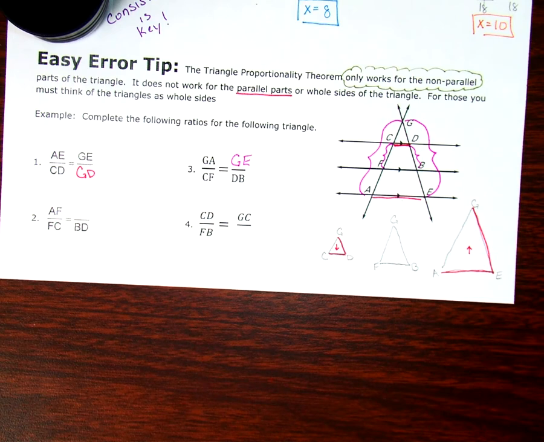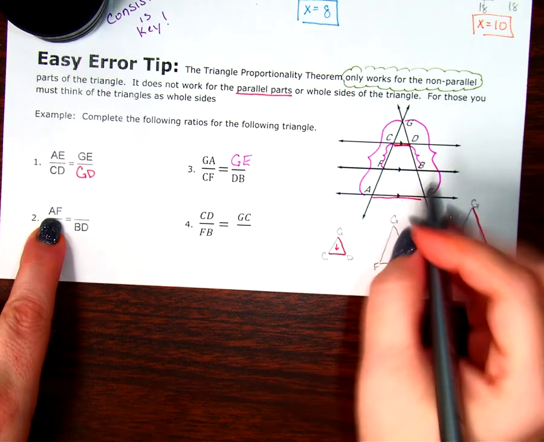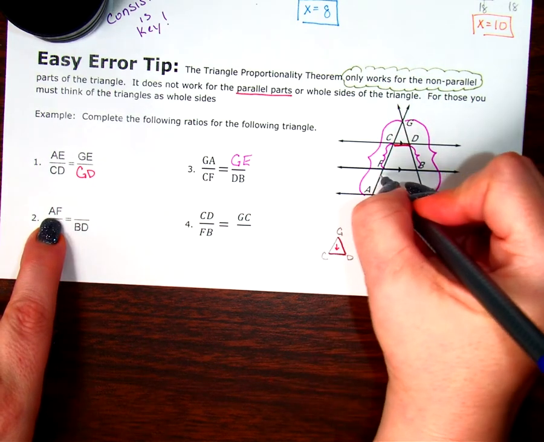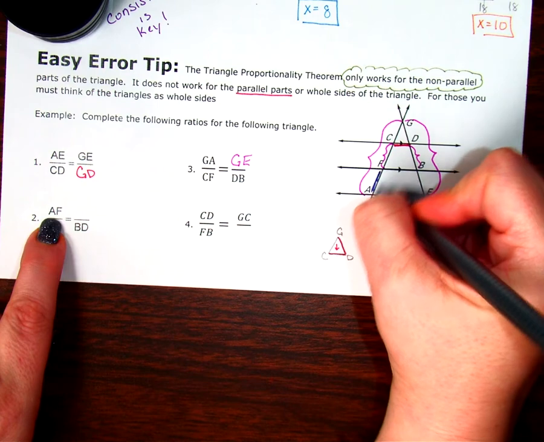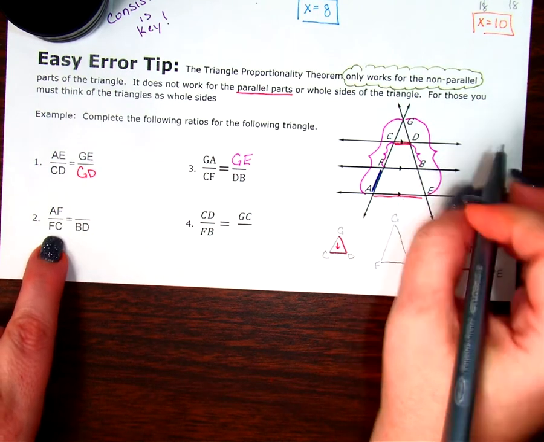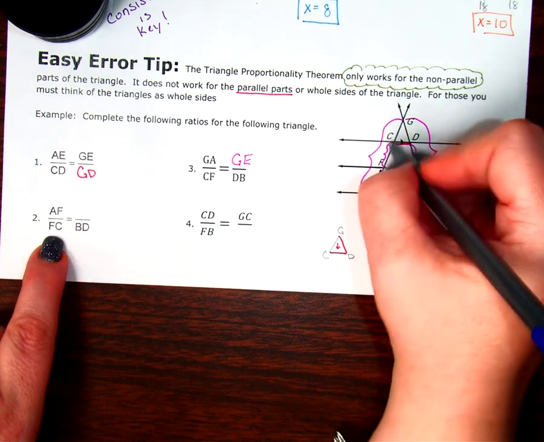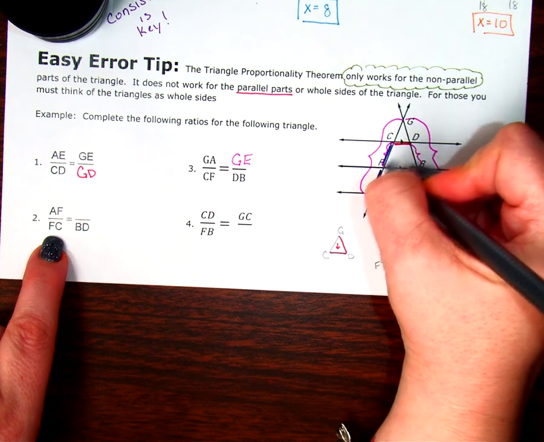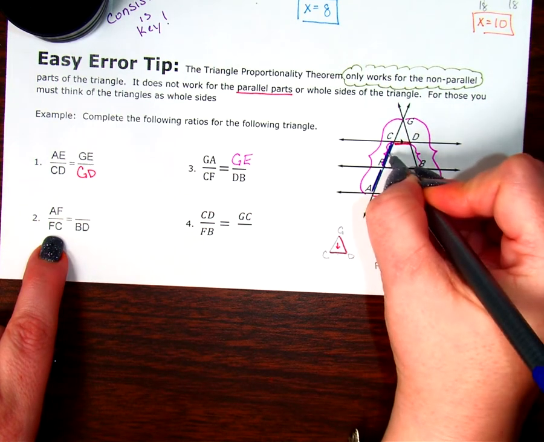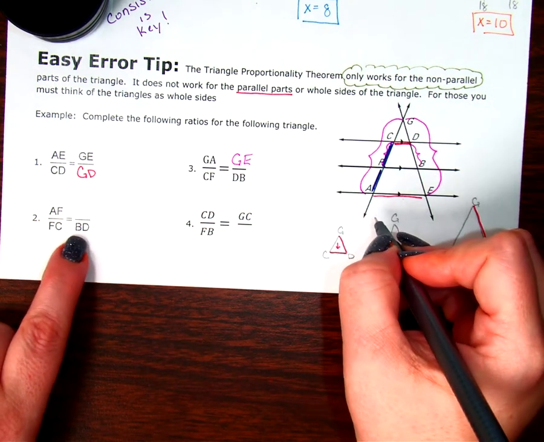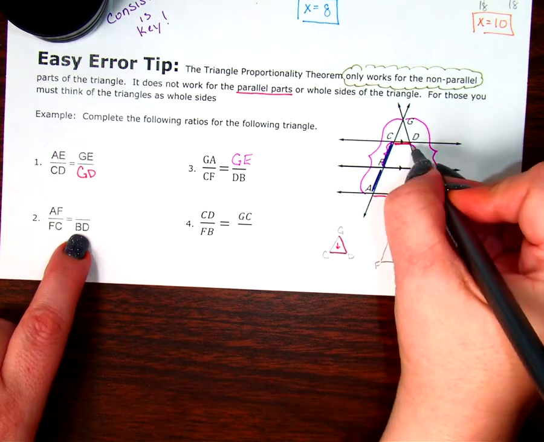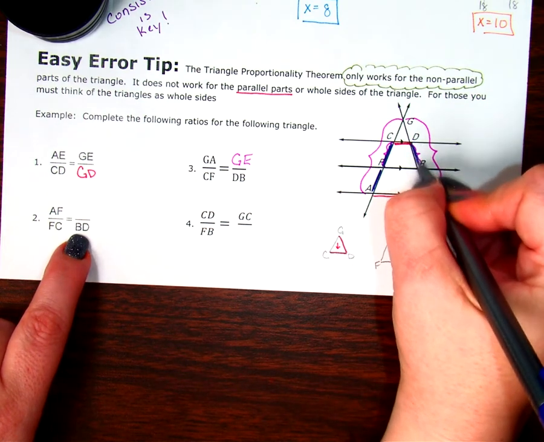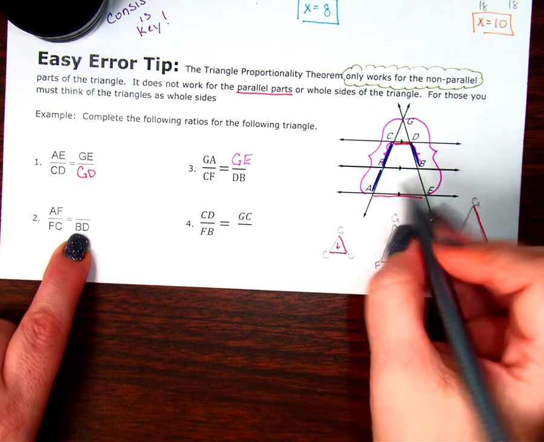Let's look at number 2. I know my numbers went across instead of down, but that's okay. I have from A to F, which is right here. I'm going to mark it in blue, over F to C, which is again this middle piece. So I've got this bottom piece to the middle piece equals what to BD? Look at my blue segments and see what's missing.